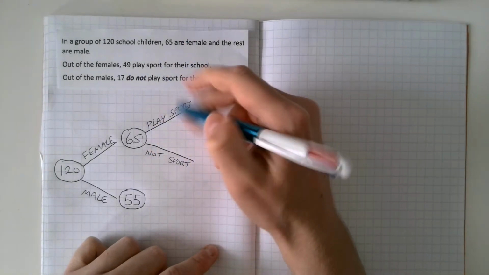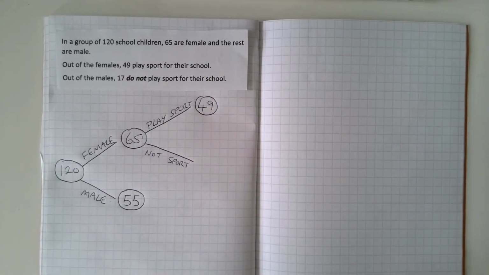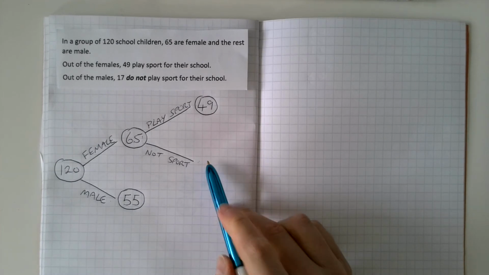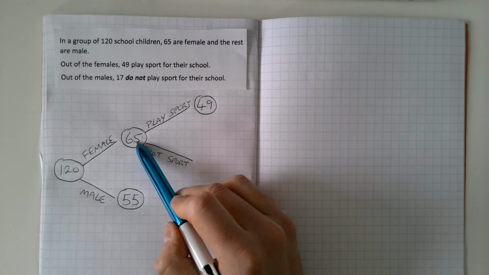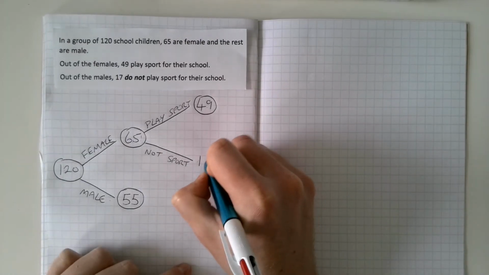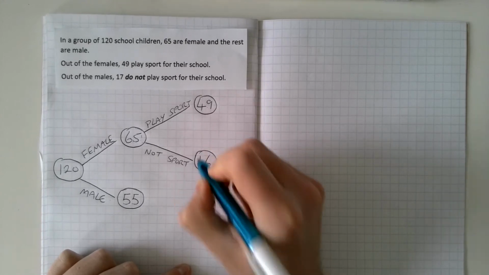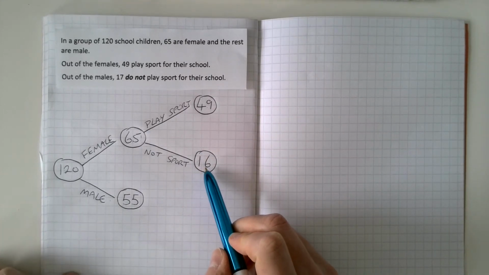And it says that 49 play sport and therefore the rest do not. So what must I add to 49 to get up to 65? Well, that means there must be 16 people that do not play sport out of the females.